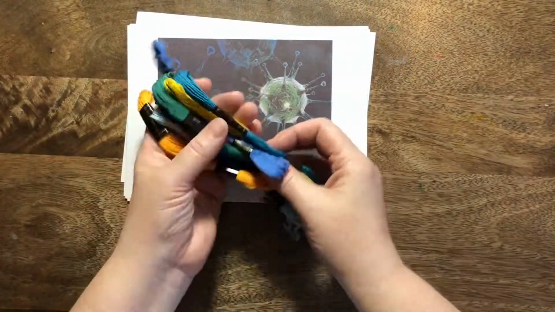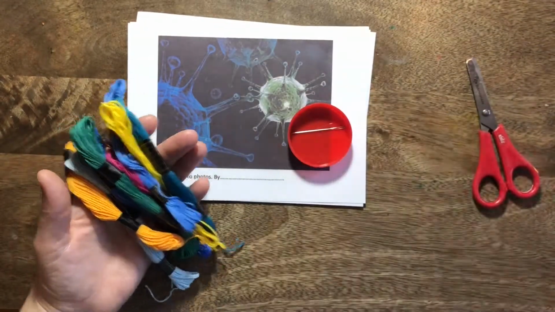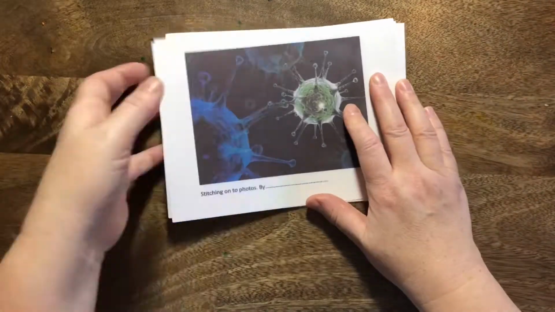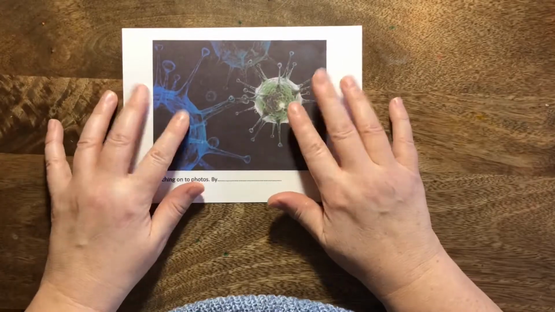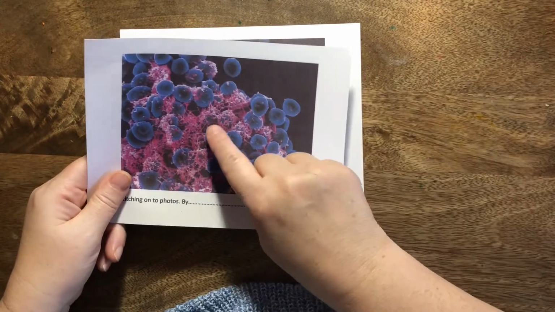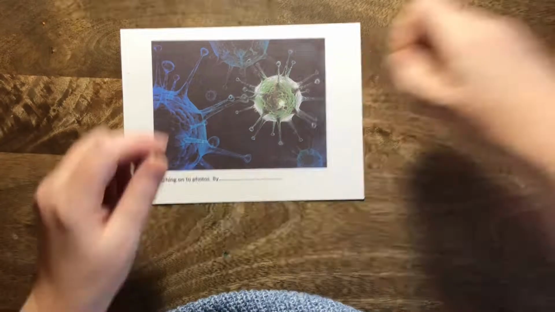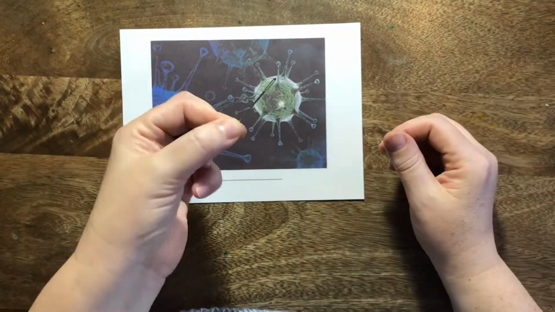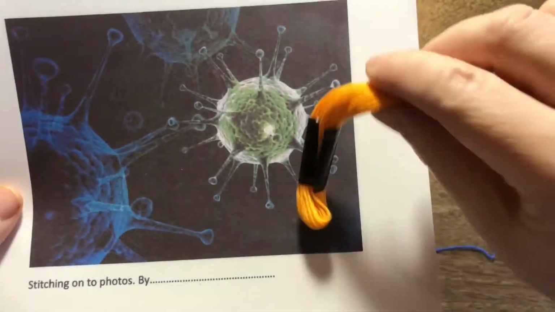So we're going to do something very similar with our textiles project, where we're going to practice our stitches by sewing into some photographs. And so we're going to need to choose one of these lovely photos, which I've put on card for you. And they're all close-up pictures of viruses and bacteria or germs that we've been looking at. Once you've chosen one, you think about the shapes that are on there, and you're going to do some stitching. So to do that, we're going to need our needle and some thread. We've got some embroidery thread here, and you can choose a colour that goes with it or something completely different.